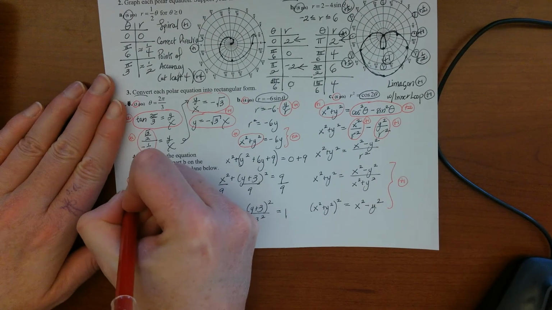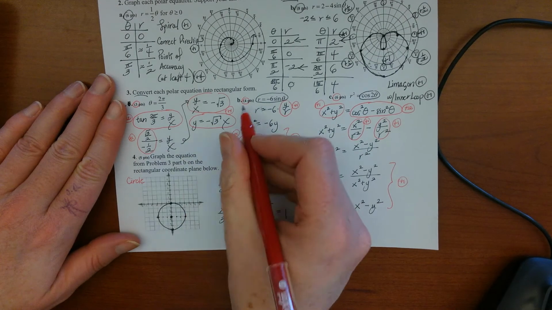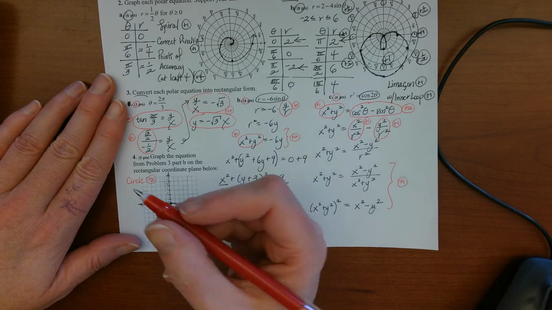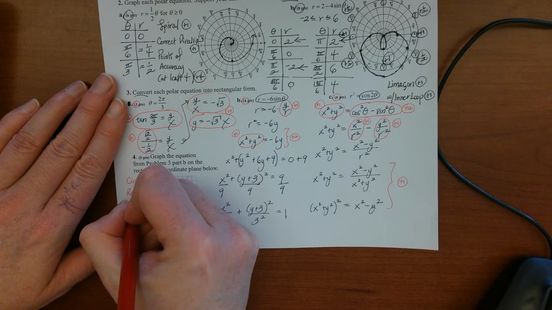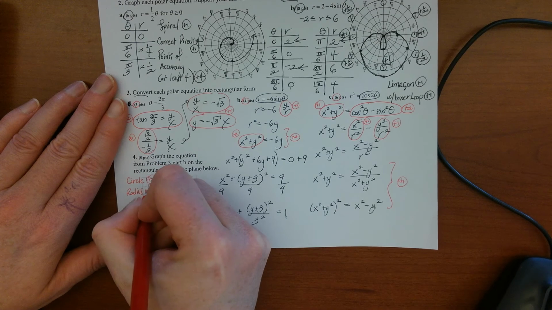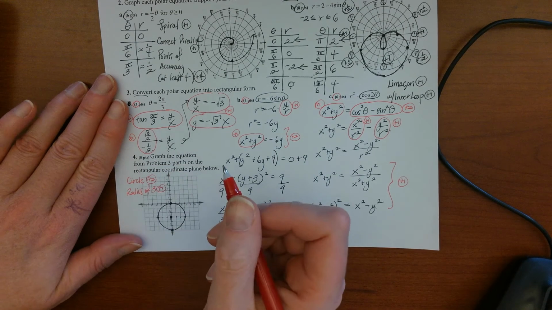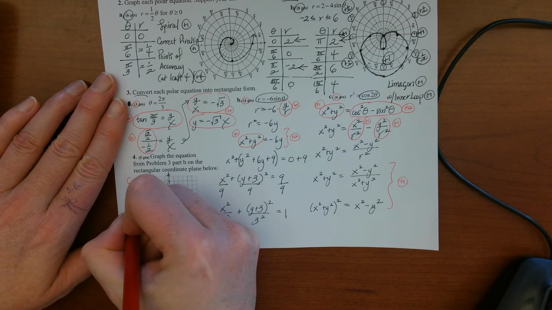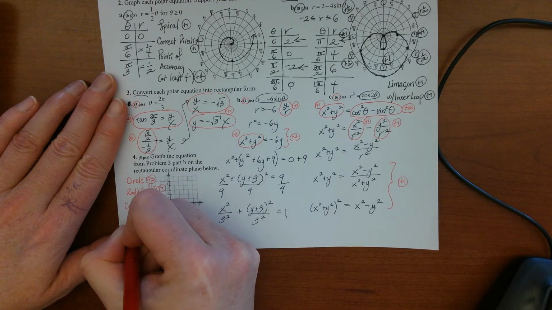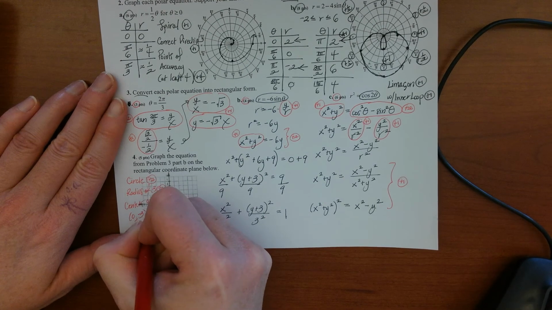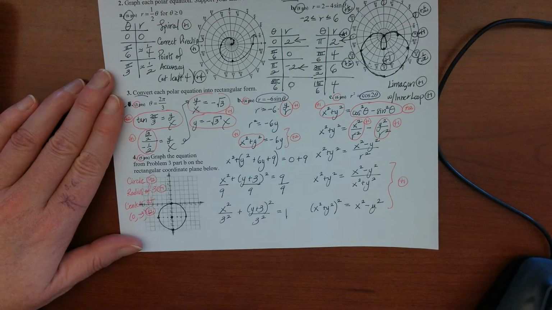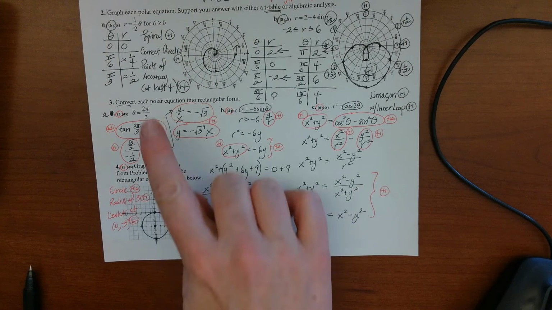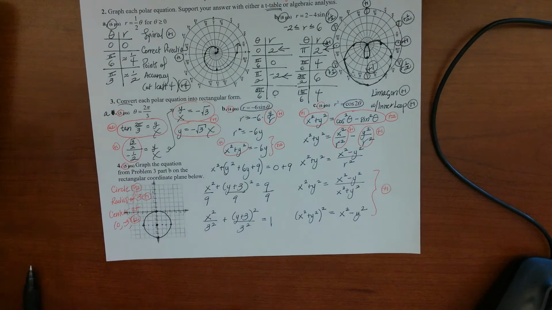So here are the points. I'm going to give you 2 points, if you knew that this is what I meant by part B, for getting a circle graph. You would get 1 point for having a radius of 3. And then 2 points for the center at the point 0, negative 3, for 5 points altogether.